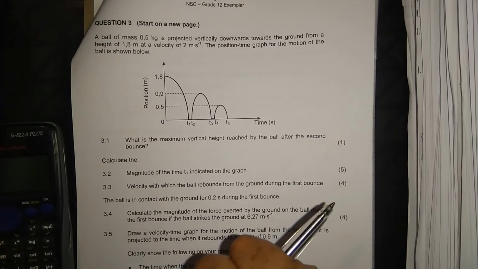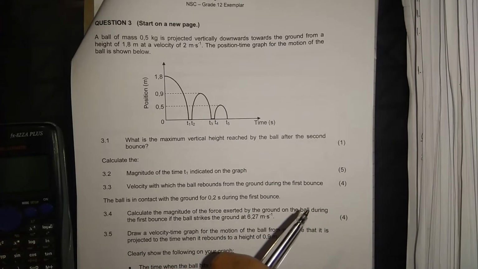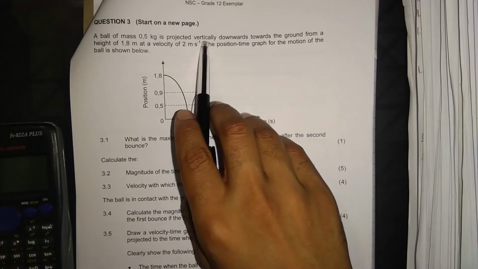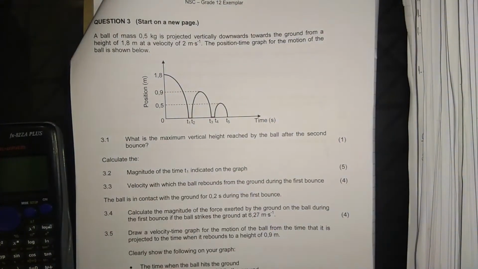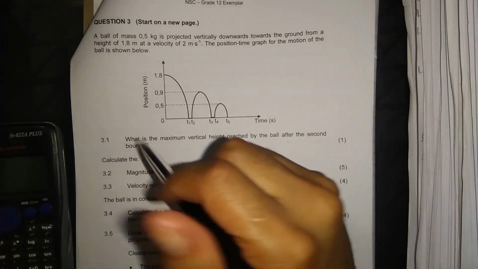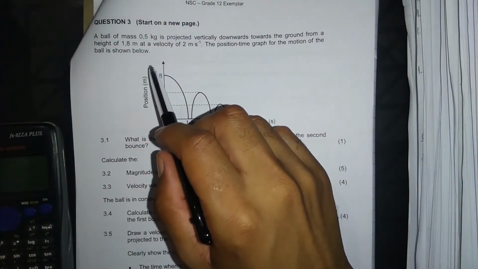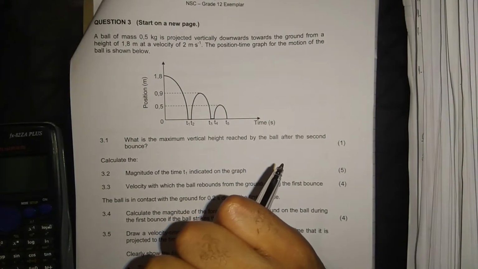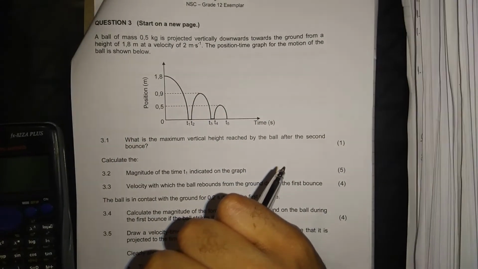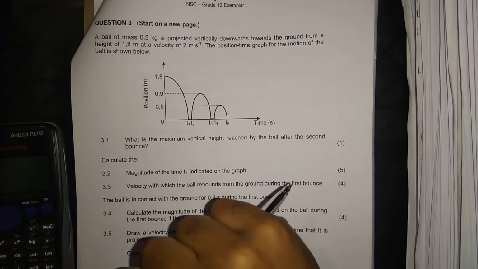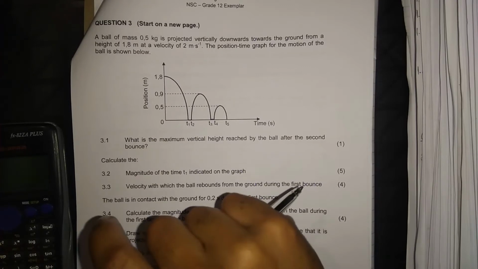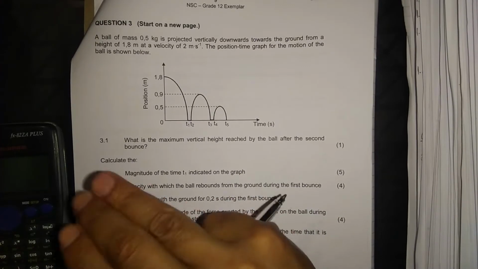The question reads: a ball of mass 0.5 kilogram is projected vertically downwards. Maybe someone is standing at a height, it might be a balcony, or on top of a wall like this, and then they project a ball that is able to bounce from that height.